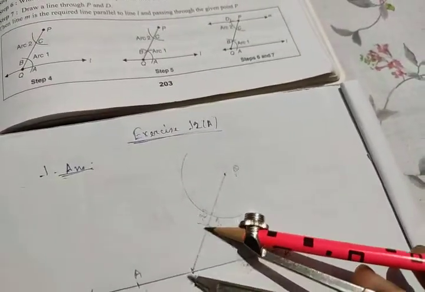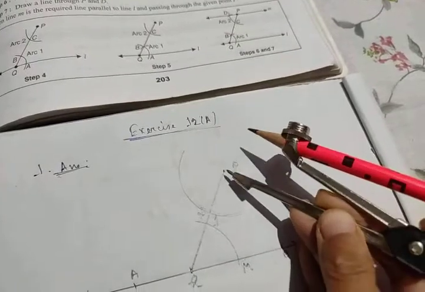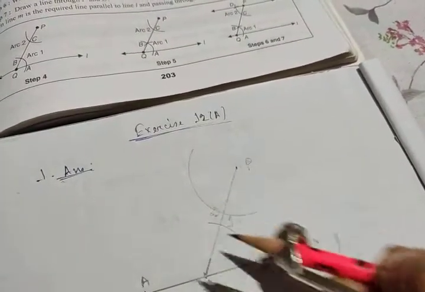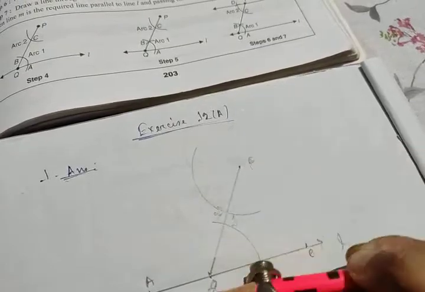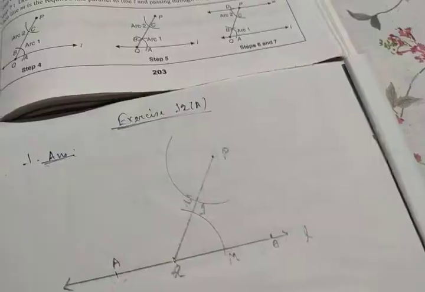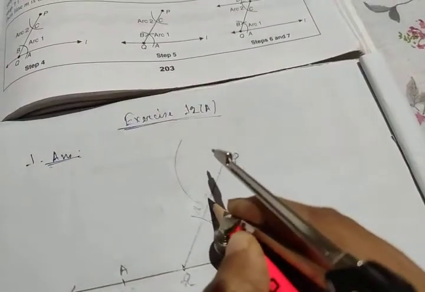Now see, with the same radius, now putting this metal tip in point P, I am drawing this arc. This arc is cutting line segment PQ, the line joining point P and Q. This arc is cutting, no? So we will give it one name. Say S. Name of this point is S.